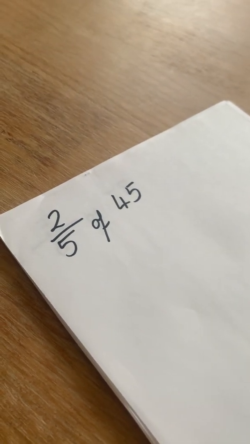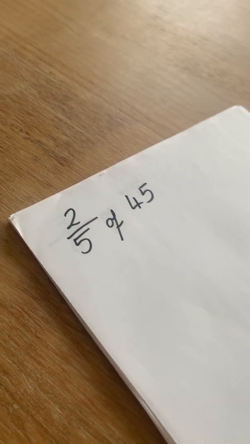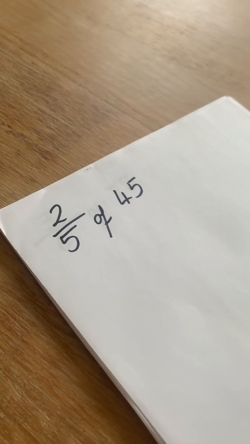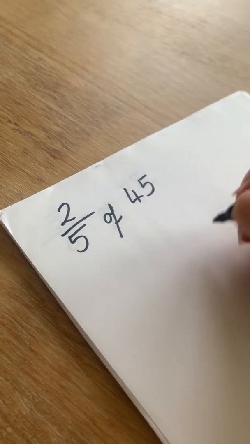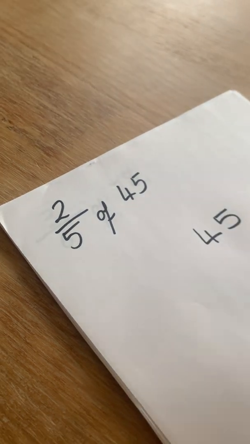Now, knowing your times table is going to be really helpful for this. For example, 2/5 of 45. What I need to remember is that 45 is my whole, so we draw our bar method to help us solve this.